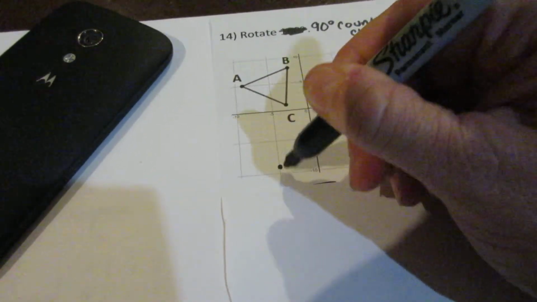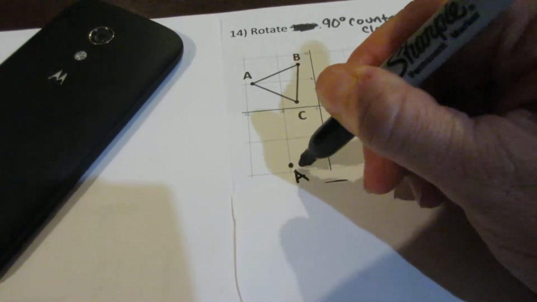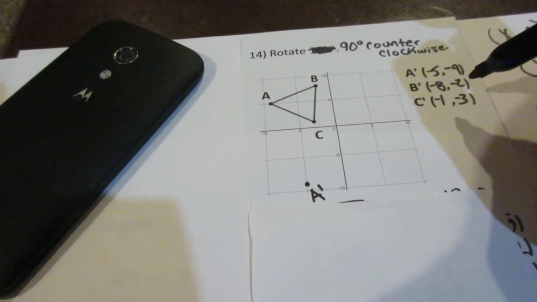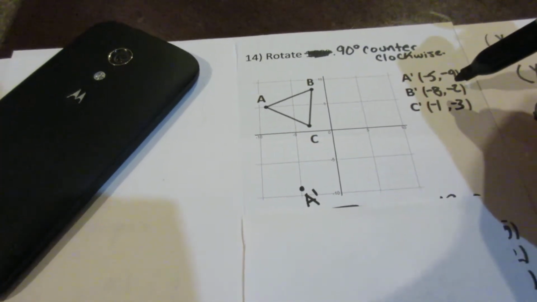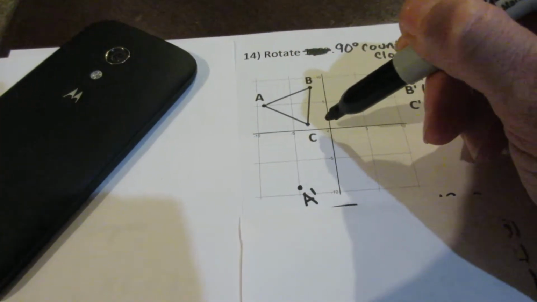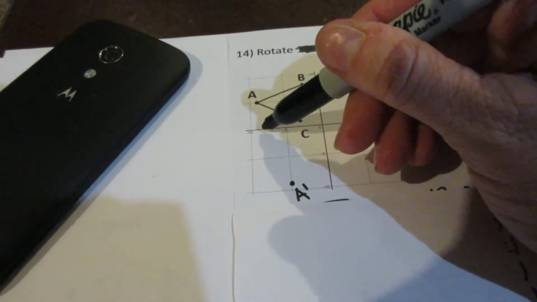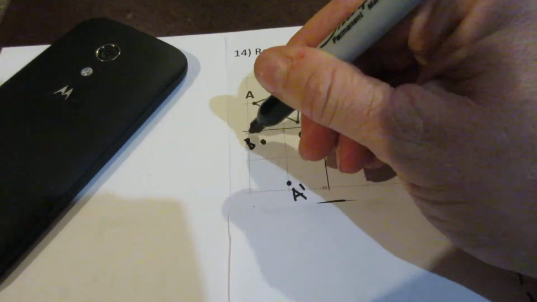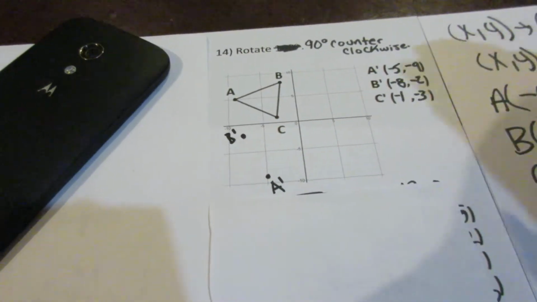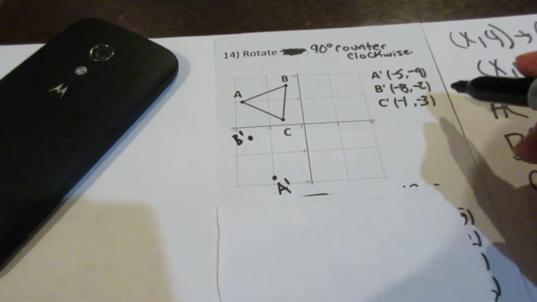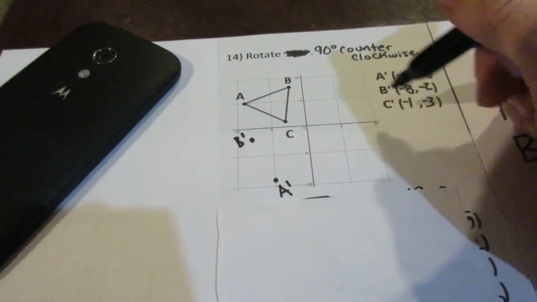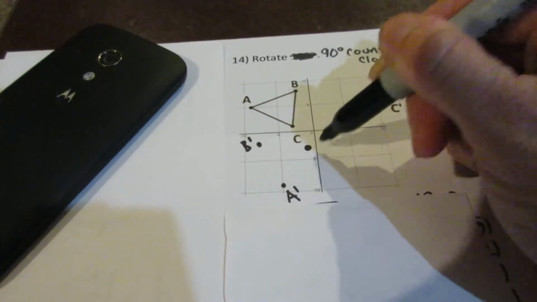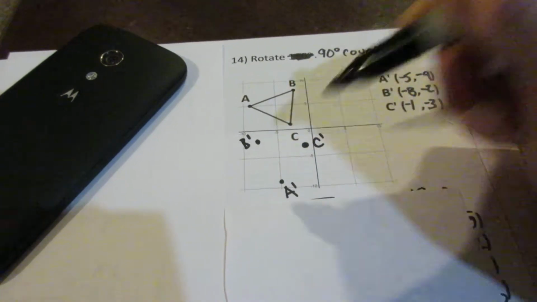Okay, so now to graph point A prime, -5 means I go left 5, and -9 means that I go down 9. And that's going to be point A prime, and I will label it as such. Point B prime is (-8, -2). So -8 means we go left 8, and -2 means we go down 2. And there's point B prime. And finally C prime is (-1, -3). And again, -1 means that we go left 1, and -3 means that we go down 3. And there's point C prime.